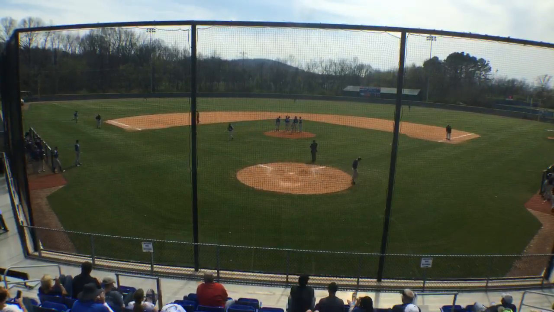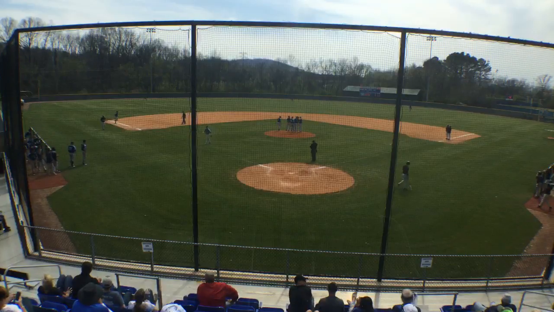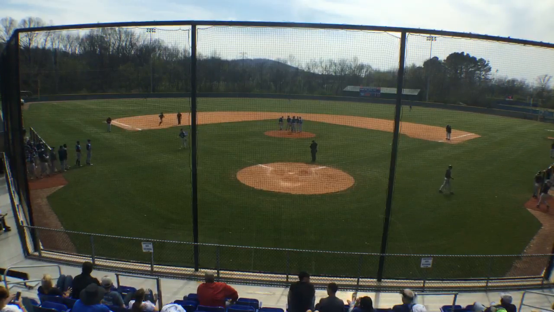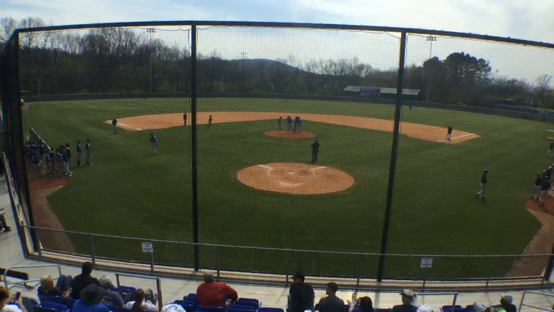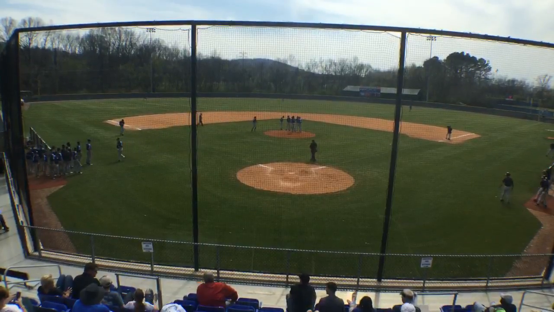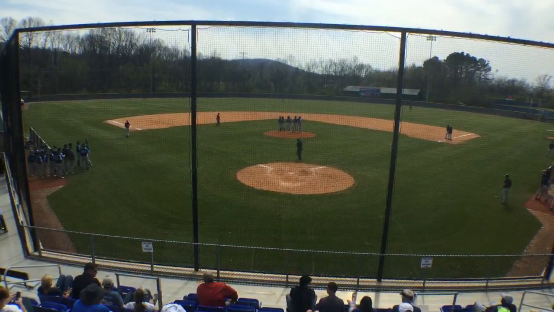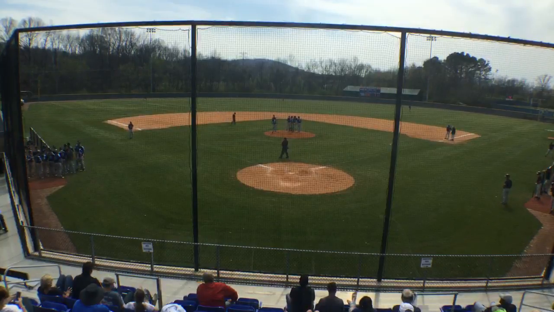Pinch runner, number 7, DJ Franklin. And there will be a pitching change as Hooper Mills is done for today after 6 in the 3rd innings, after giving 7 hits and 3 runs, and the run on first base is his responsibility.